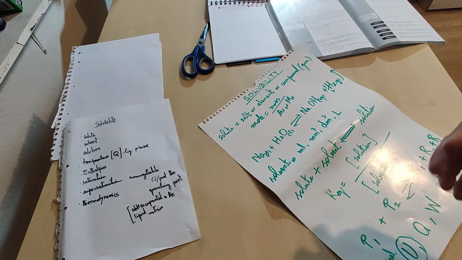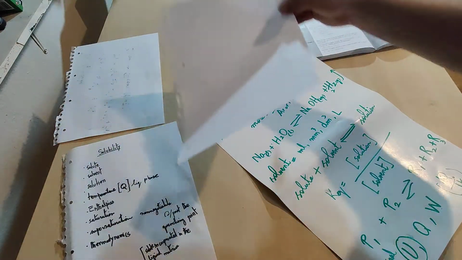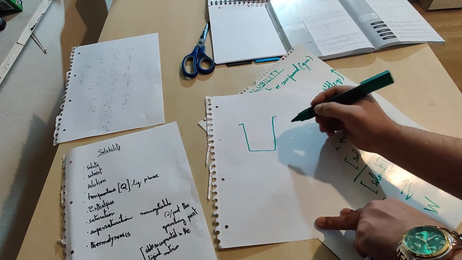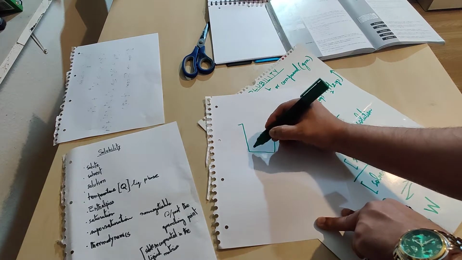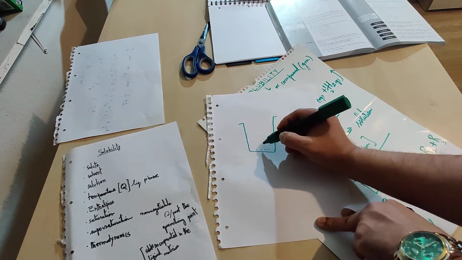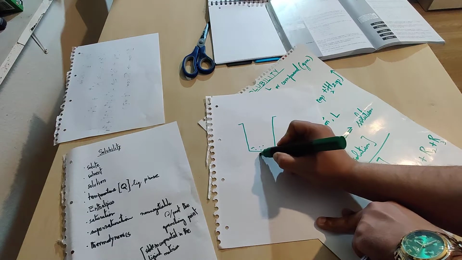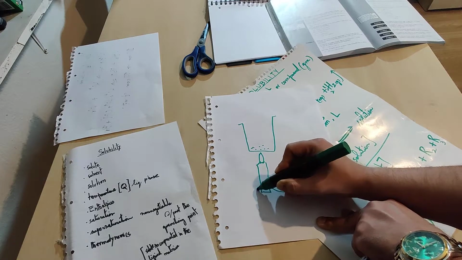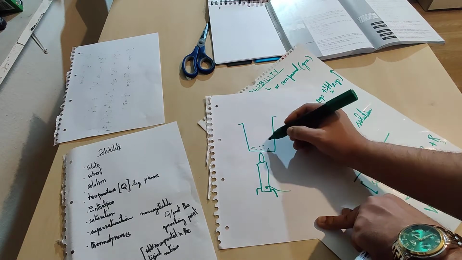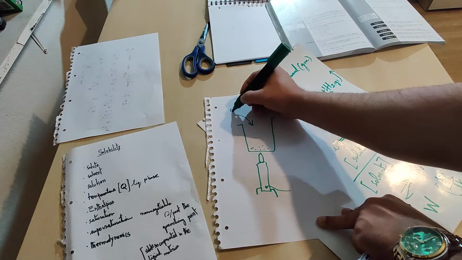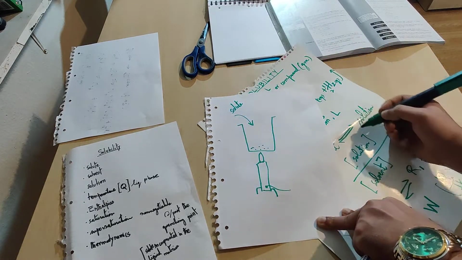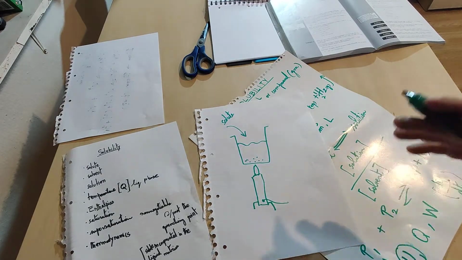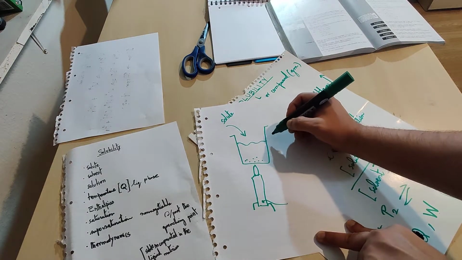Now, whilst all of this is happening, you have these anti-bumping granules at the bottom to prevent bumping, and then you have the Bunsen burner, and then you're solubilizing, you're adding solute. I'll give you specific examples later. And then you've got the solvent here, and you're continuing to increase the temperature.